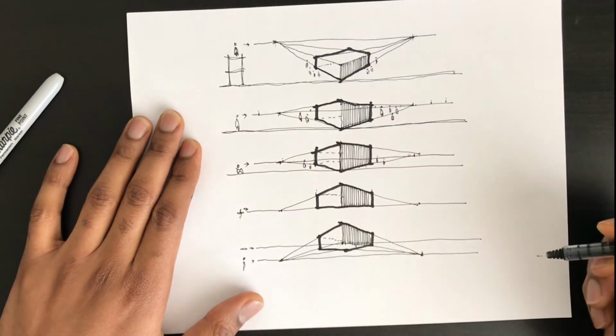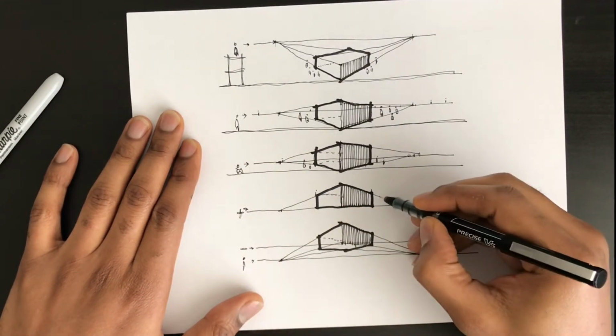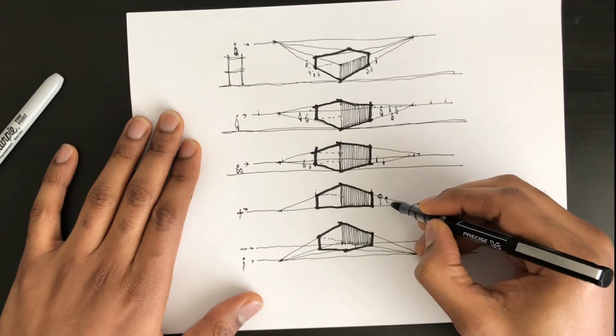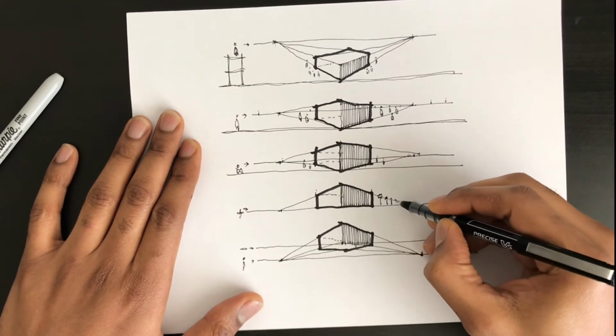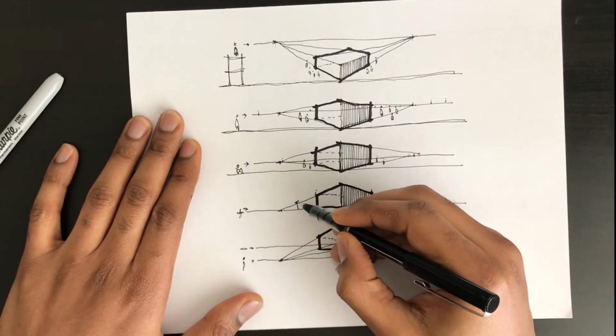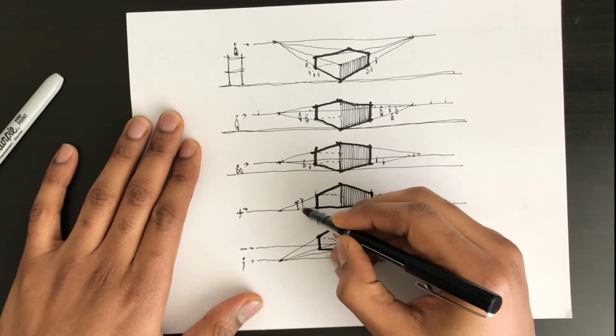Same thing here. If you're going to draw a tree, that'll be the tree. That'll be the tree. It gets smaller and smaller. Palm trees, because this is in Miami.